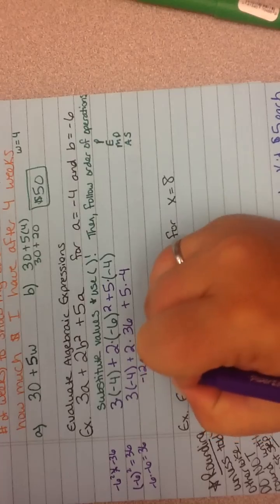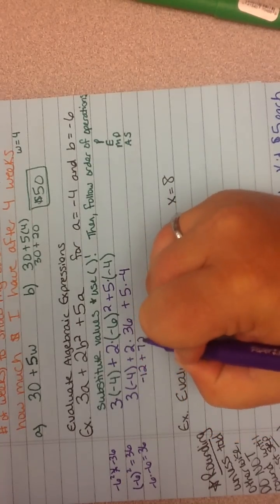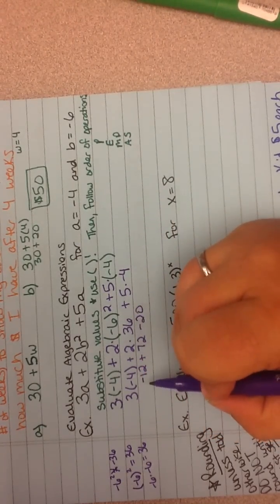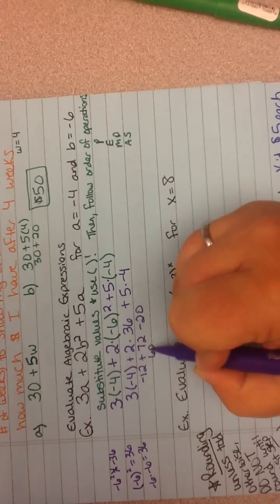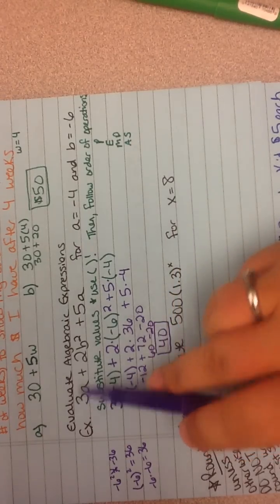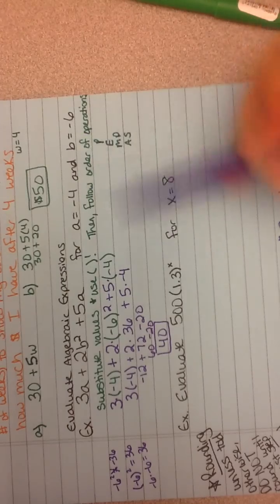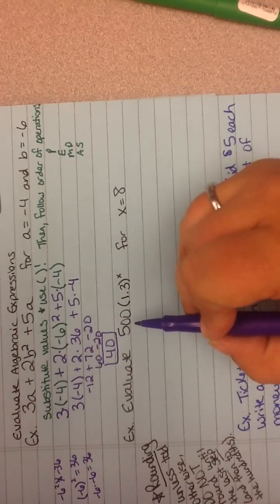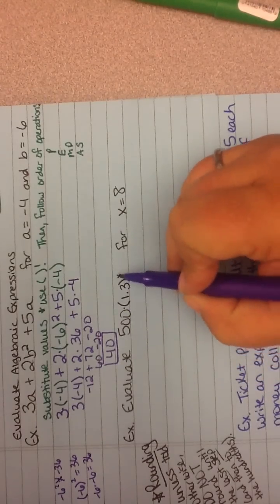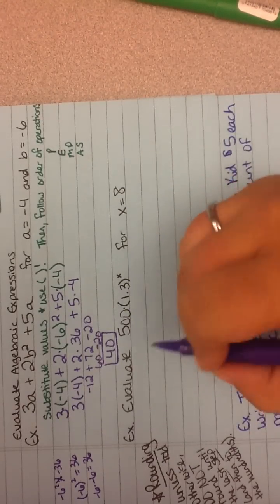We've got -12 here, 72 here, and -20 there. So -12 plus 72 is 60, minus 20. My final answer is 40. So when it says evaluate an algebraic expression and gives you these numbers, it wants a final answer of just a number. Okay, so next, evaluate 500 times 1.3 to the x for x equals 8.